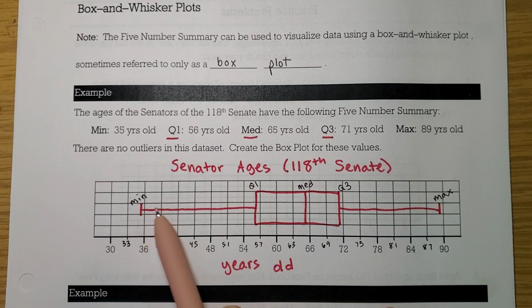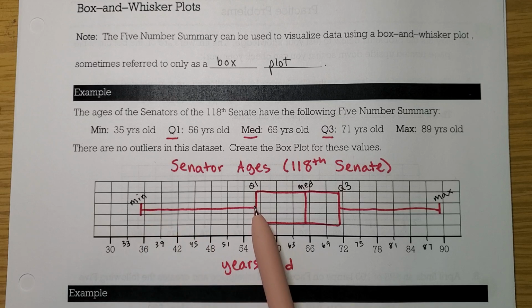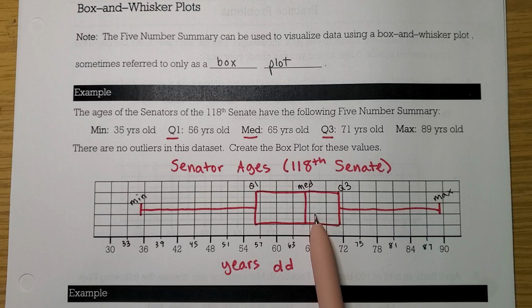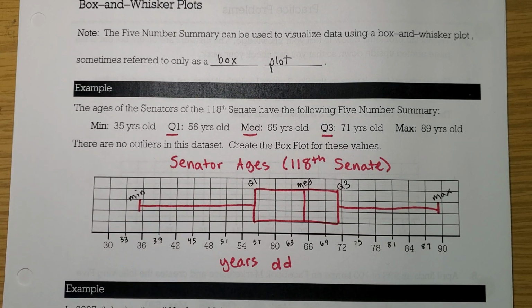And 25 people on this outer edge. So these 25 people have a lot of space, and these 25 people are pretty close together. That gives me a sense of the density of the data set, where the data is clustered with regards to those quartiles.